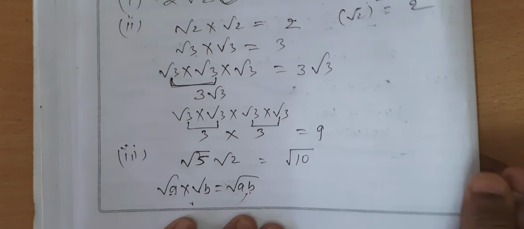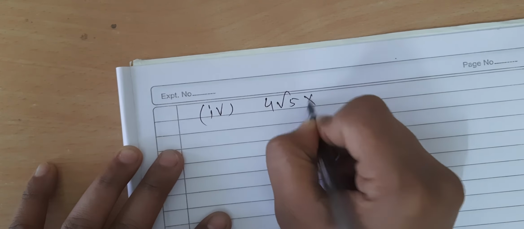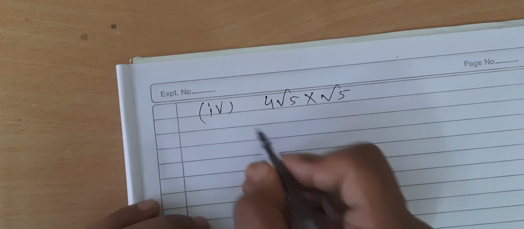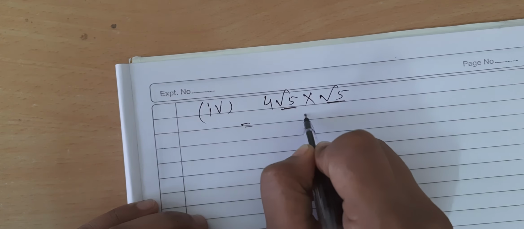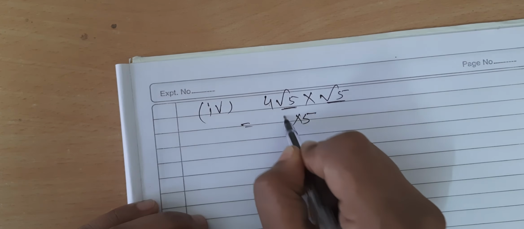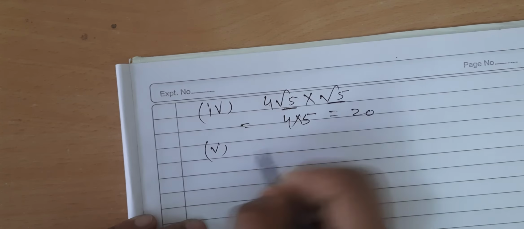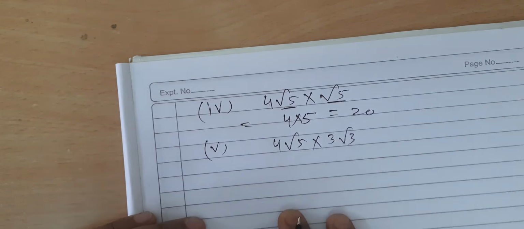Okay. The next is, 4 root 5 multiplied by root 5, how to multiply? We know that root 5 multiplied by root 5 is 5, and this is 4, so 20 will be the answer. Fifth, 4 root 5 multiplied by 3 root 3.